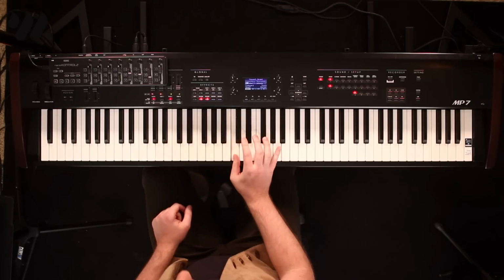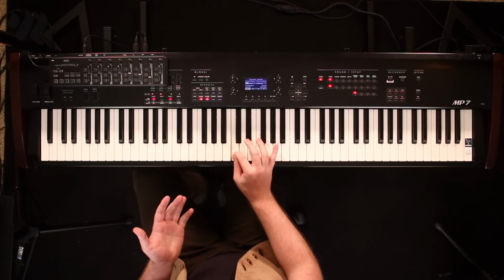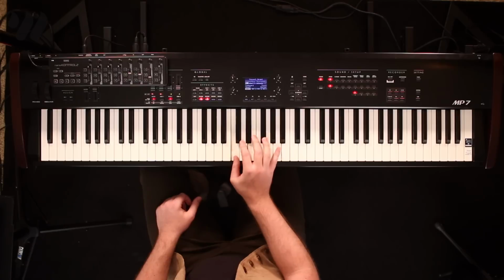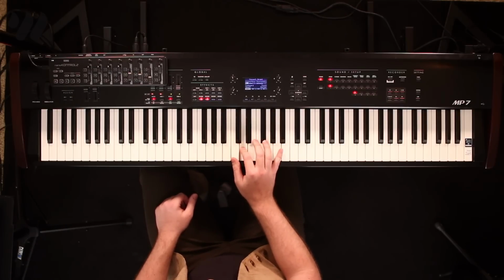So now starting with intervals, I'll go over them first on the keyboard and then I'll show you them on a guitar. The first interval is going to be what we call a half step. So I'm going to be starting on a C. Half step up from C is C sharp. The next interval is going to be a whole step from C. That's going to be a D. A whole step is two half steps.